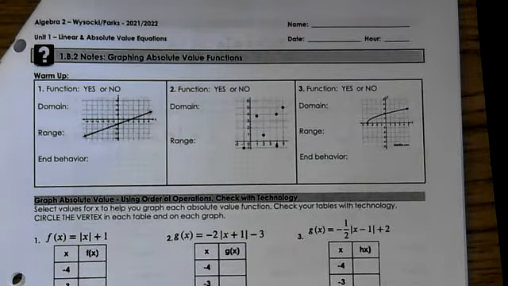And we talked a little bit about what the numbers in front of the bars tell us to do, and what the numbers inside of those bars tell you to do. That was the goal of yesterday, just to introduce it so that today we can really jump in and practice actually graphing these absolute value graphs.